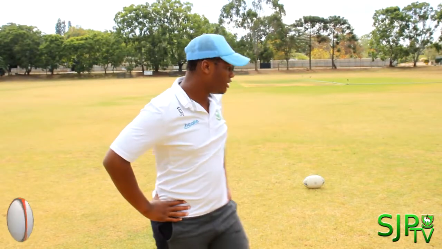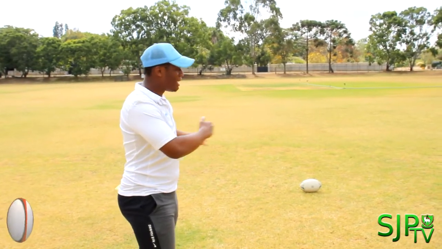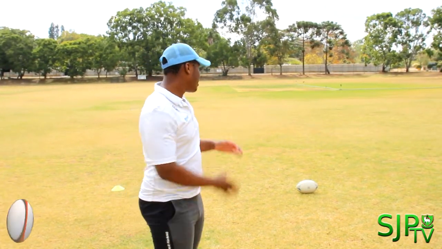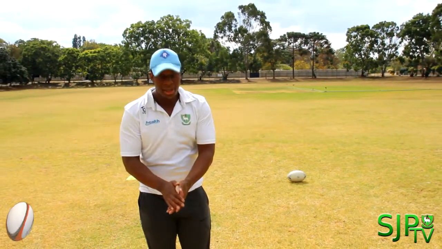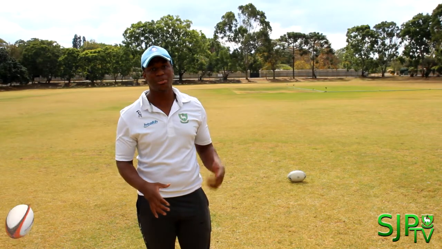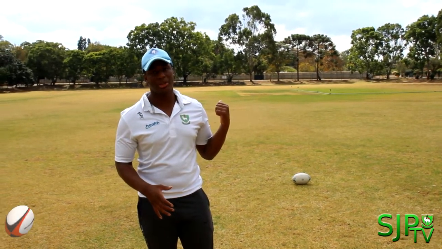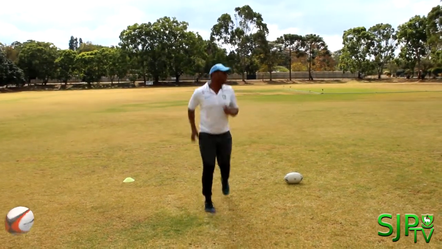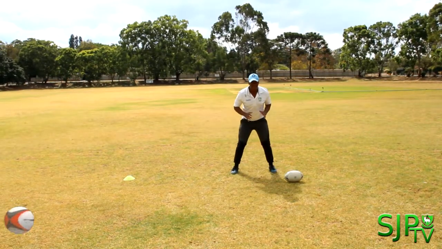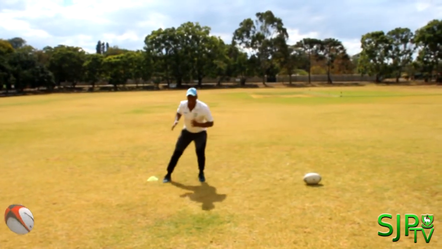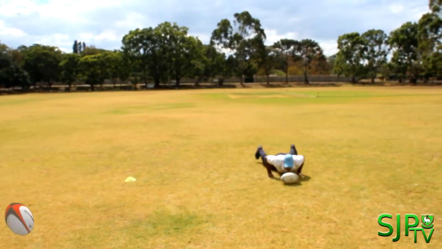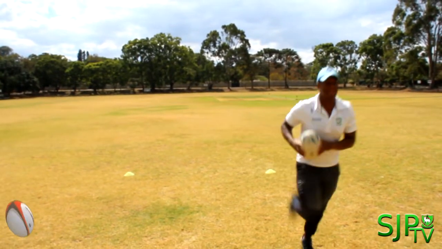Alright boys, for the next drill, I'm gonna do exactly the same thing I just did, except I'm gonna imitate the tackle. I'm gonna get down, up, burpee, and I'm gonna steal the ball, like we learned how to jackal last week. Okay, it's the same as the previous drill. Left, back, right, back again. Okay, I'm gonna go down, tackle. Okay, steal the ball, and I'm gone.